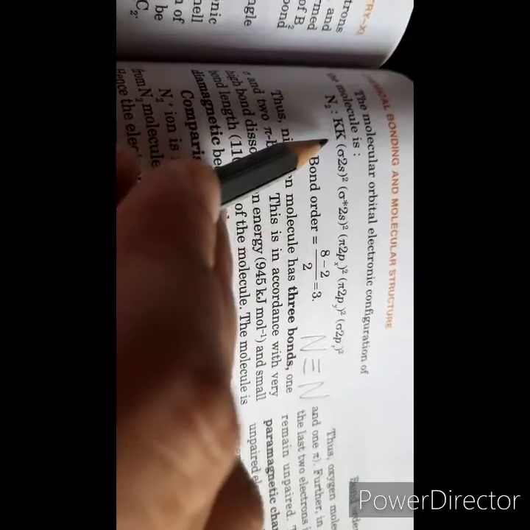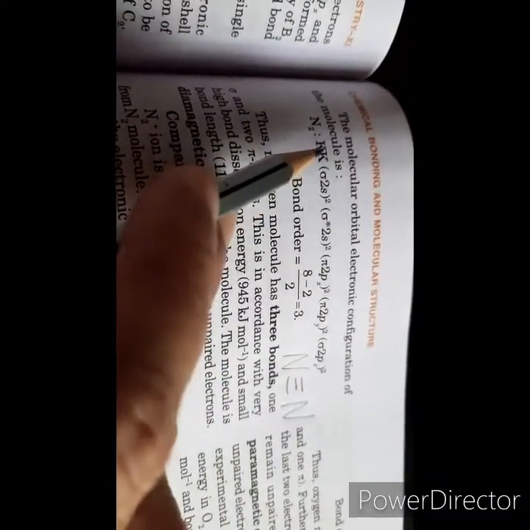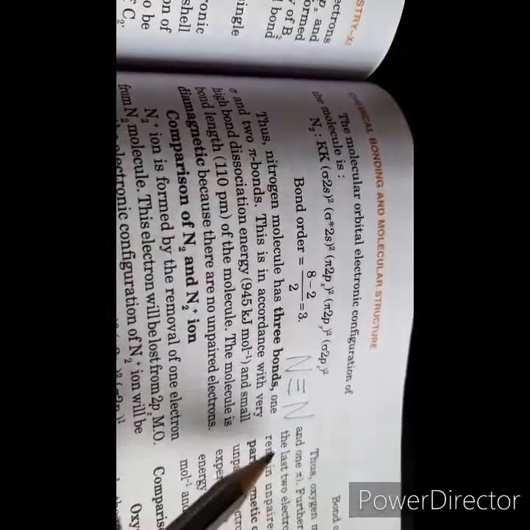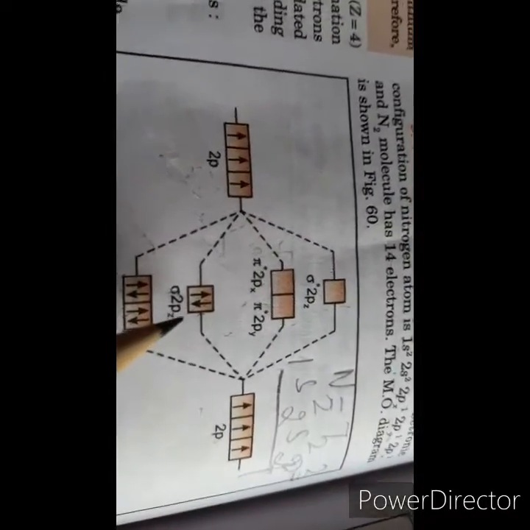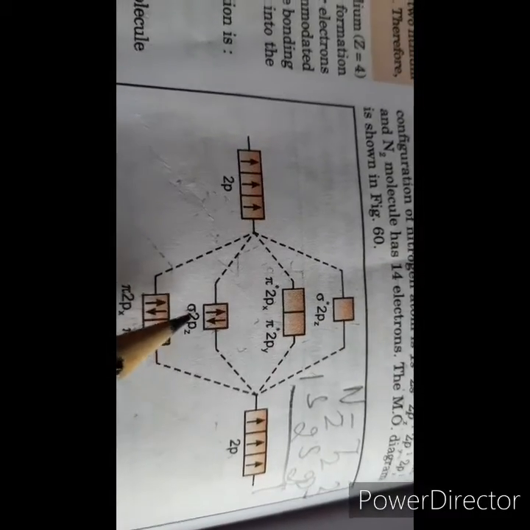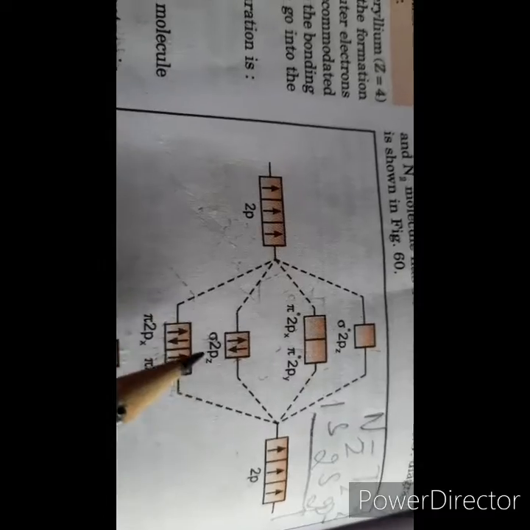KK means the closed inner shell, so instead of writing 1s bonding and 1s antibonding, we can write KK here. So there are 3 bonds. As we see in nitrogen, there are no unpaired electrons in the uppermost energy level, with all electrons paired. So this is a diamagnetic molecule. This species is diamagnetic.